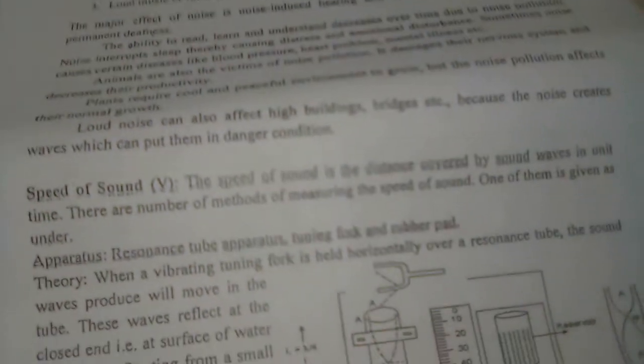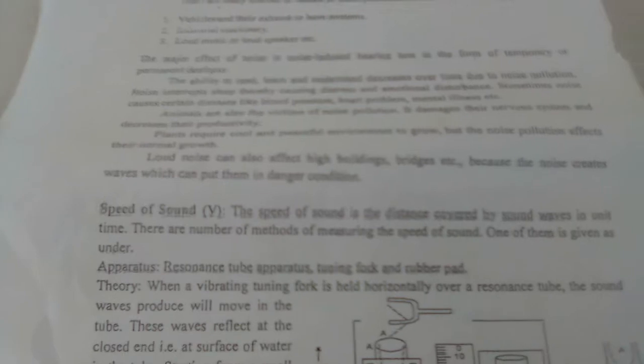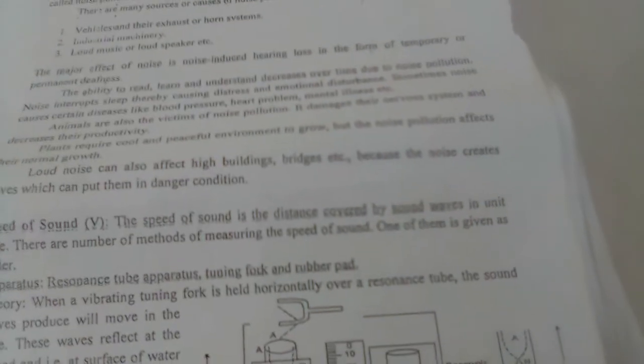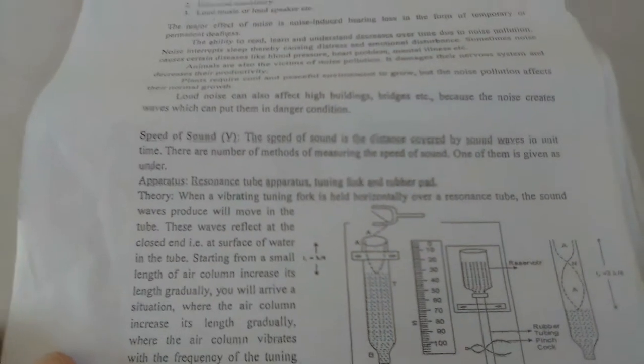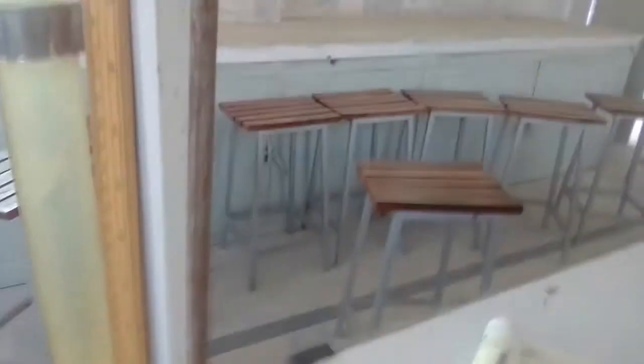The speed of sound is the distance covered by sound waves in a unit time. There are a number of methods for measuring the speed of sound. One of them is given as under. The apparatus used in this experiment is the resonance tube apparatus, and particularly this is the resonance tube apparatus.